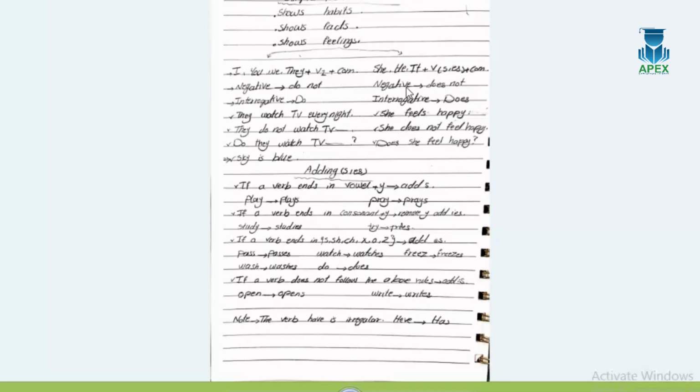The second structure is she, he, it plus verb plus s or es and complement of our sentence. For example, she feels happy. She, he, or it. What is our subject? She. Verb plus s or es: feels, and complement of our sentence: happy.